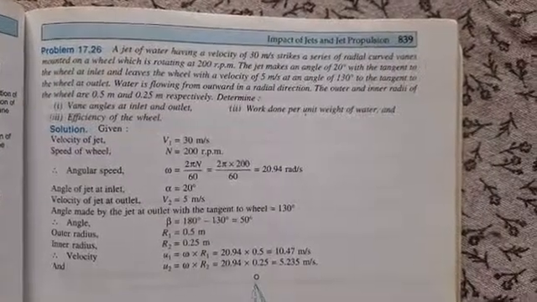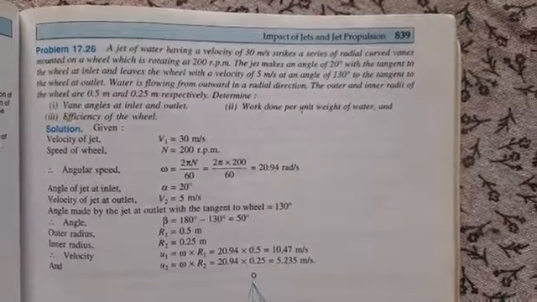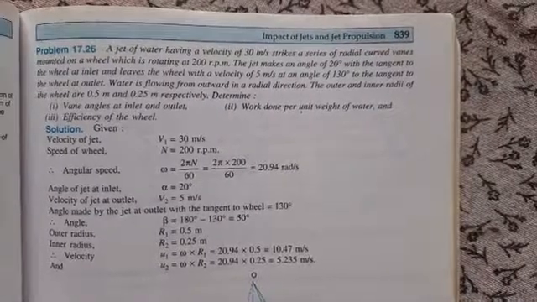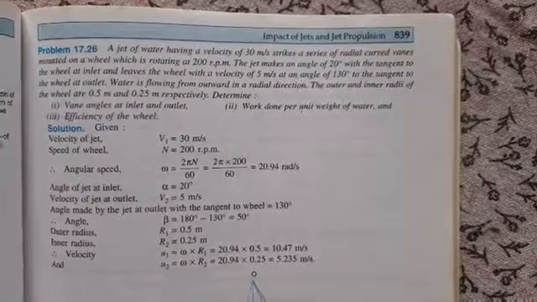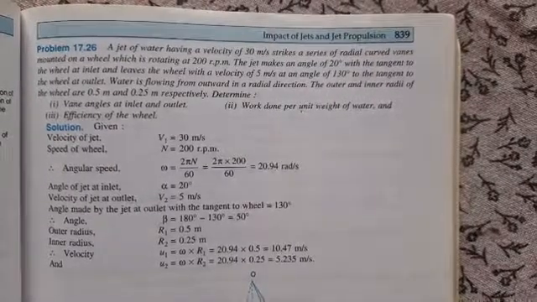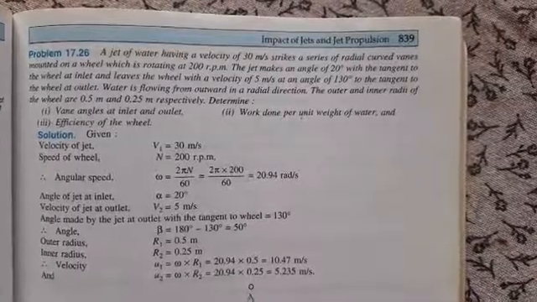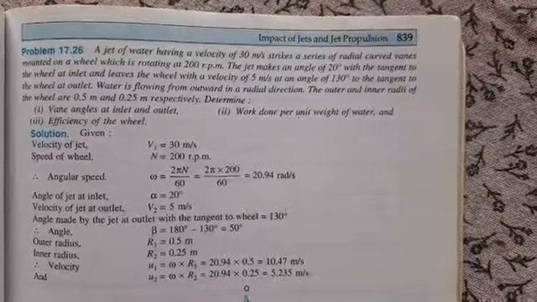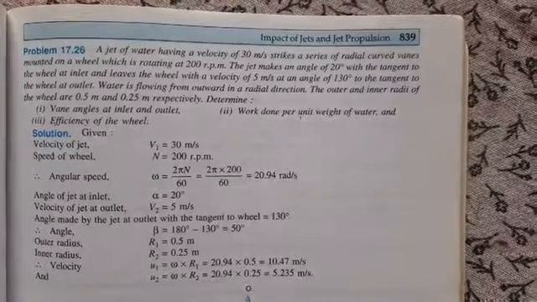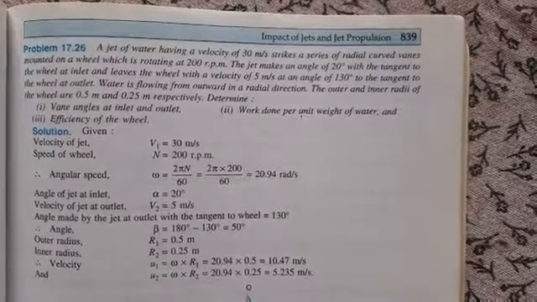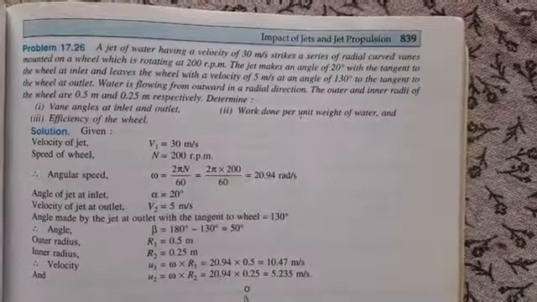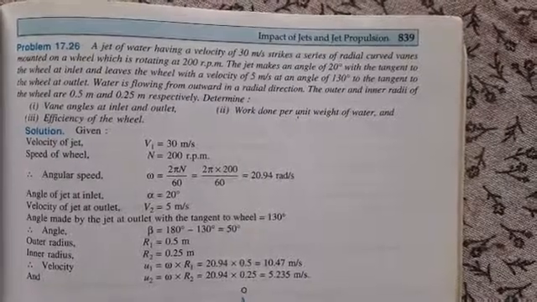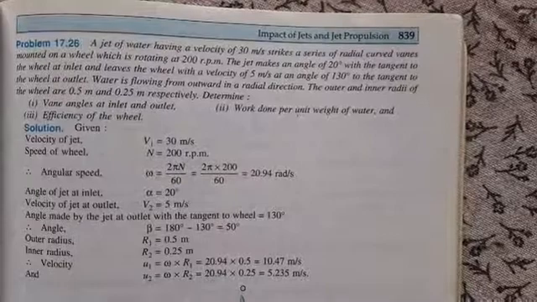Today we will discuss the next problem. A jet of water having a velocity of 30 meters per second strikes a series of radial curved vanes mounted on a wheel which is rotating at 200 rpm. The jet makes an angle of 20 degrees with the tangent to the wheel at the inlet and leaves the wheel with a velocity of 5 meters per second at an angle of 130 degrees to the tangent to the wheel at outlet.